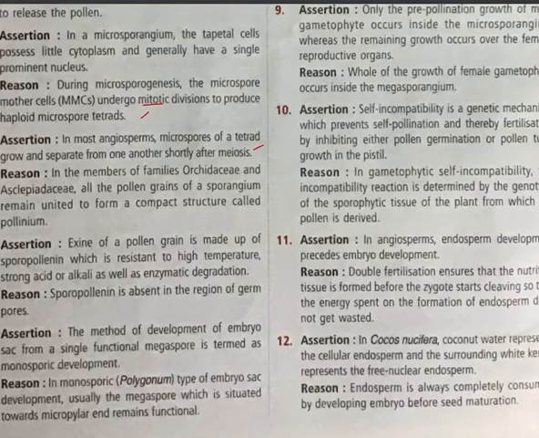Question number 5. Assertion: Exine, that is the outer covering, of pollen grain is made up of sporopollenin, which is resistant to high temperature, strong acid or alkali as well as enzymatic degradation.